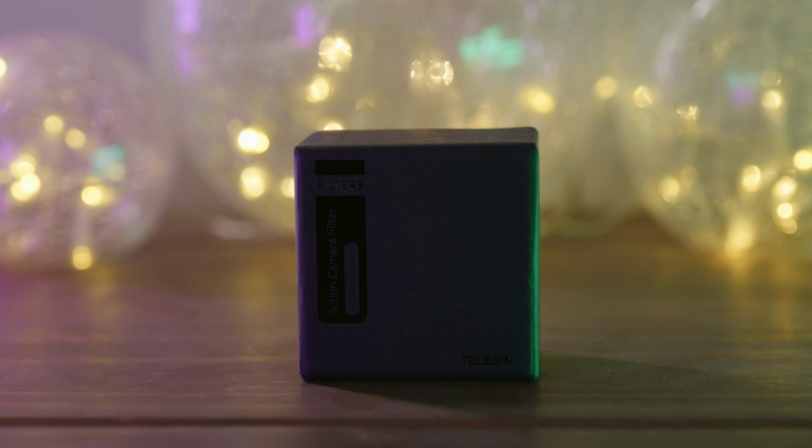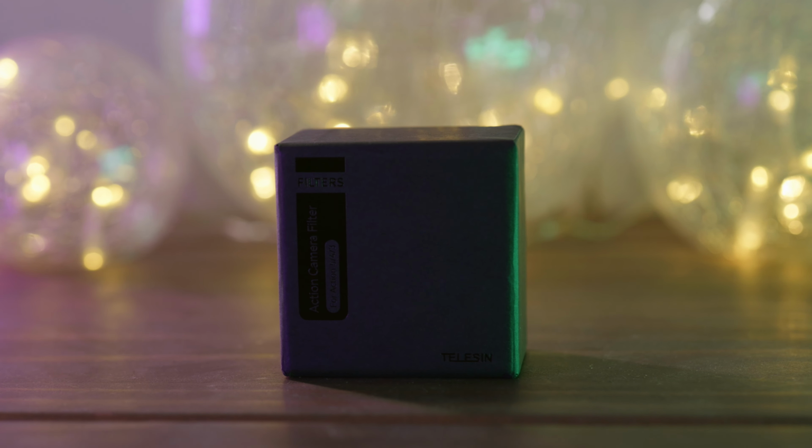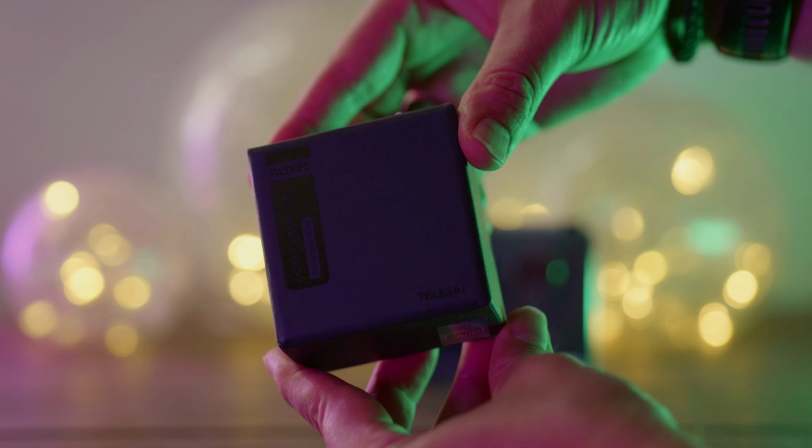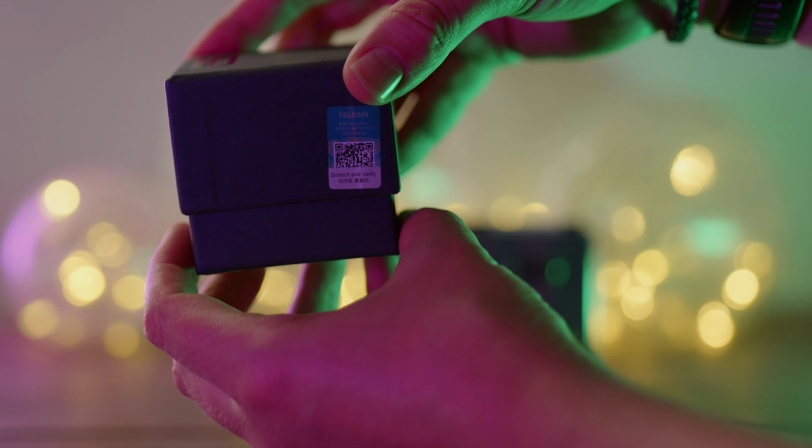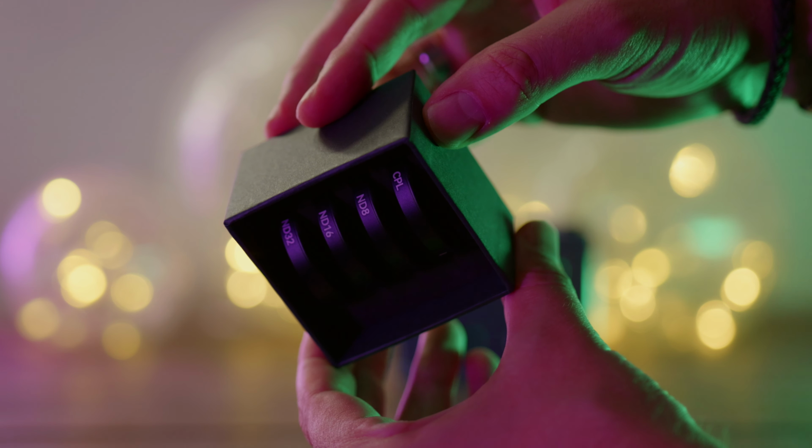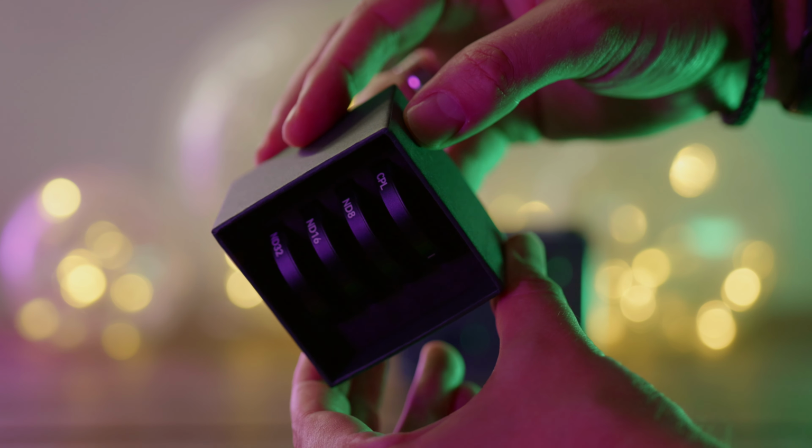Right, so let's start with the easy ones, the ones for the Action 5. And I believe they're also compatible with the Action 4 and the Action 3 as well. So inside the pack you actually get 3 ND filters and 1 circular polarizer. You get an ND8, an ND16 and an ND32. Now I'm not going to touch on the polarizer, that's for another video. This is about the ND filters.